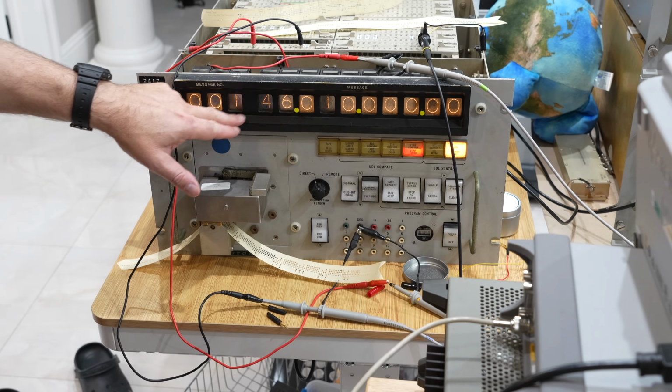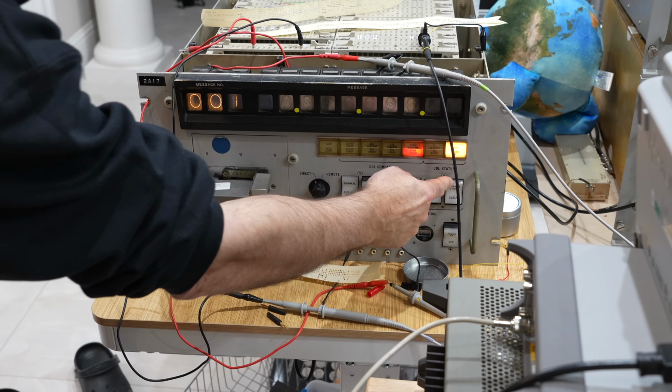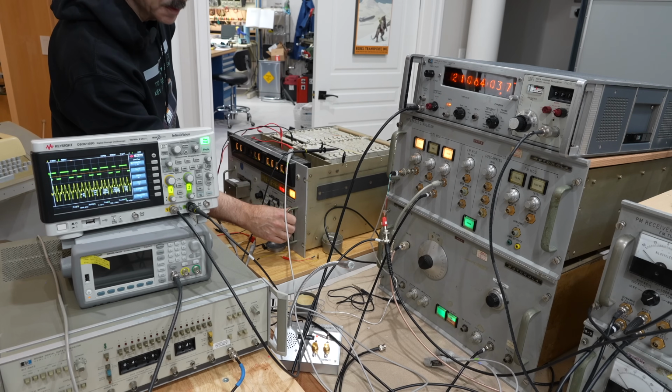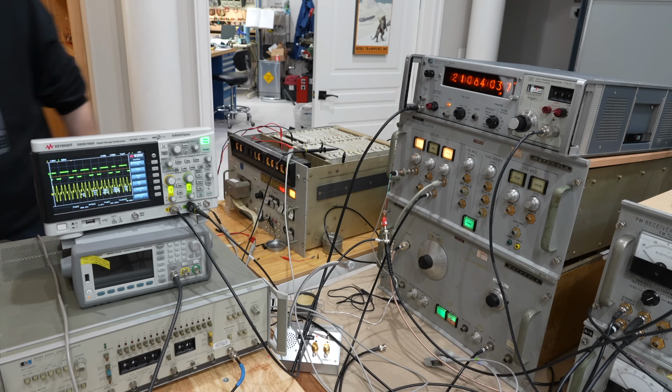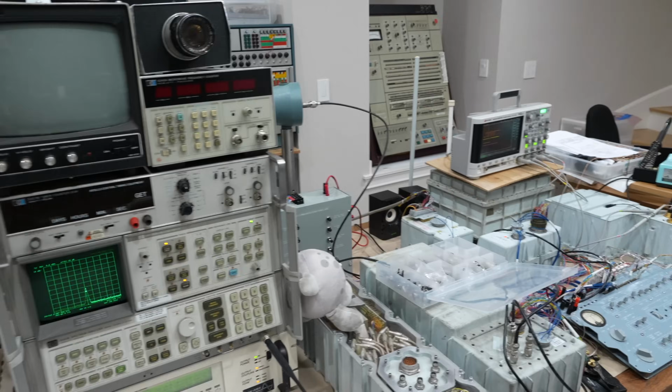Alright, that's first command 4601, that's abort relay 1. Send. Oh, works. Alright, we got it. So that was it.